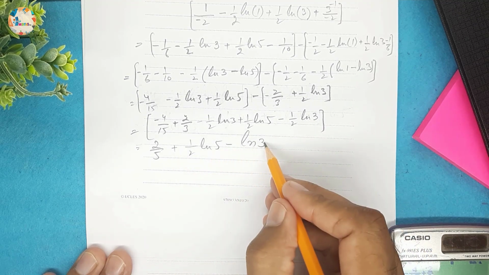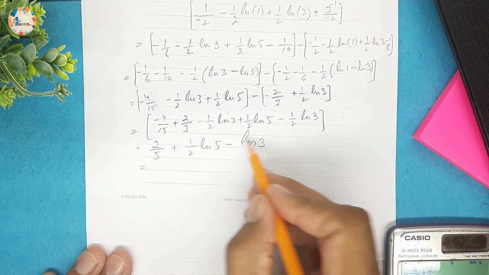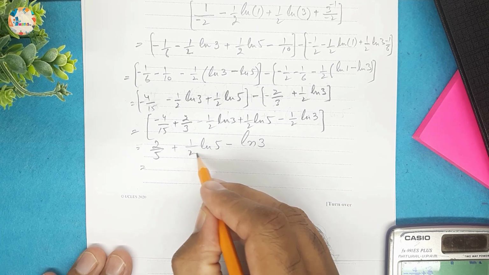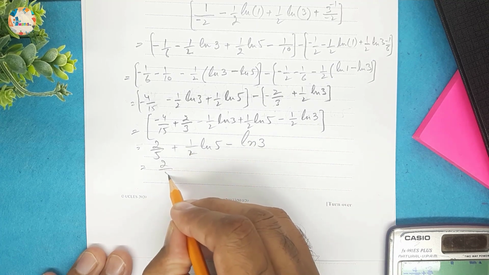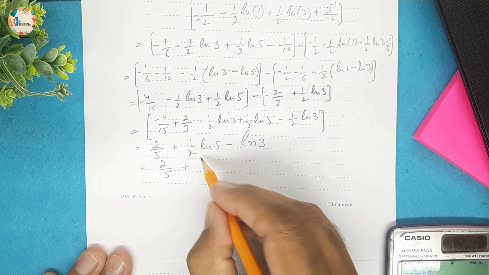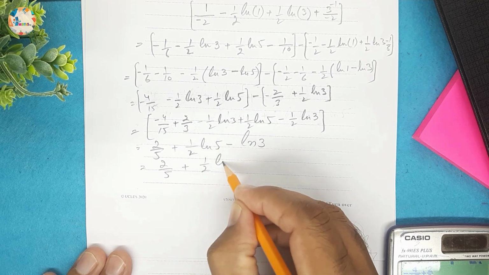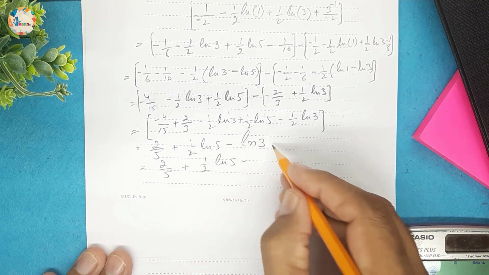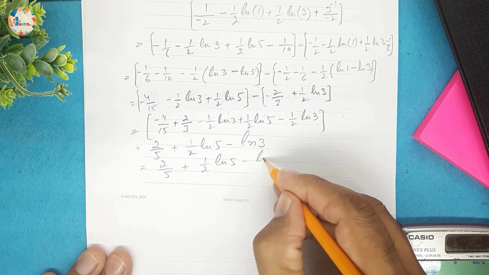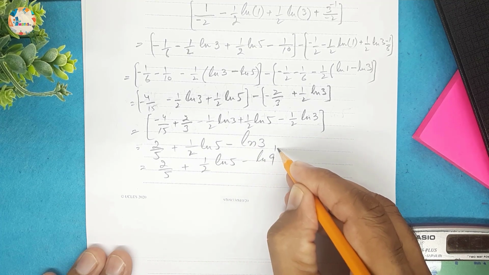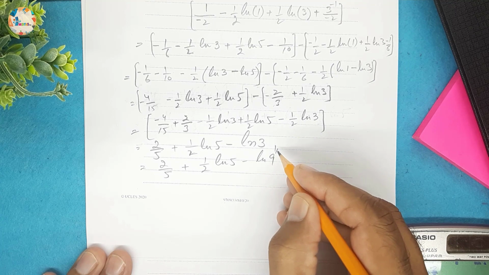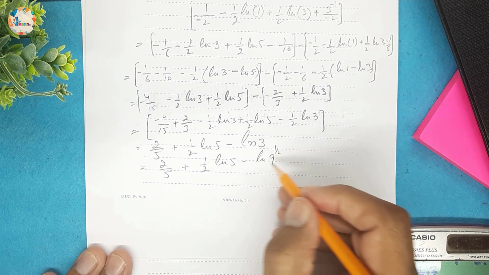And next step, what we can do, we can combine these two. We'll write this one 2 over 5 plus 1 by 2 log 5 minus, and this we can write as log of 9 raised to 1 by 2, and this one we can write power first.